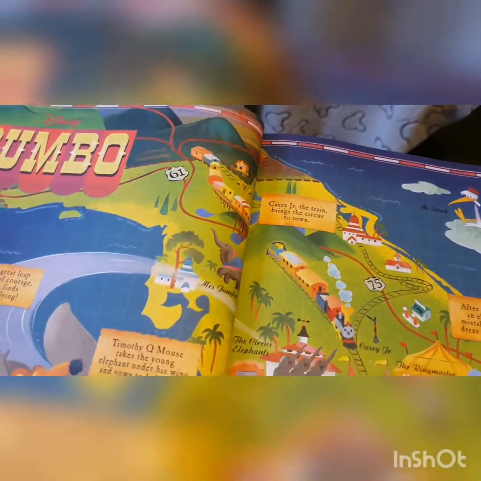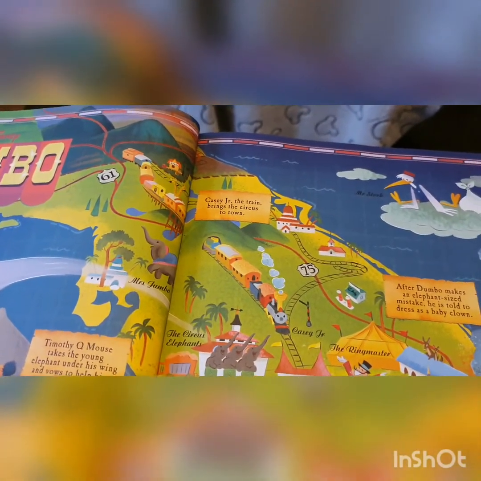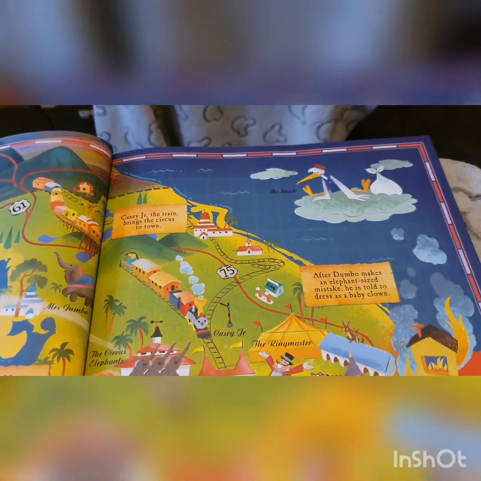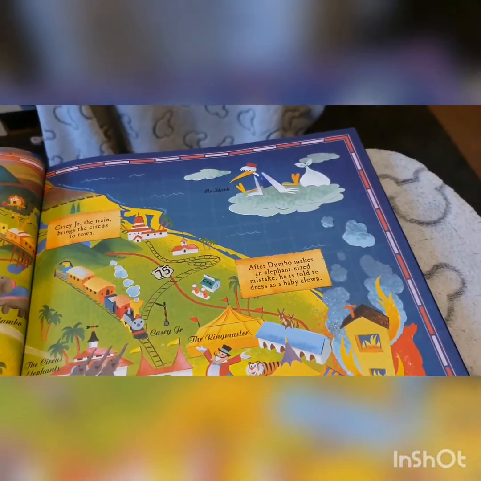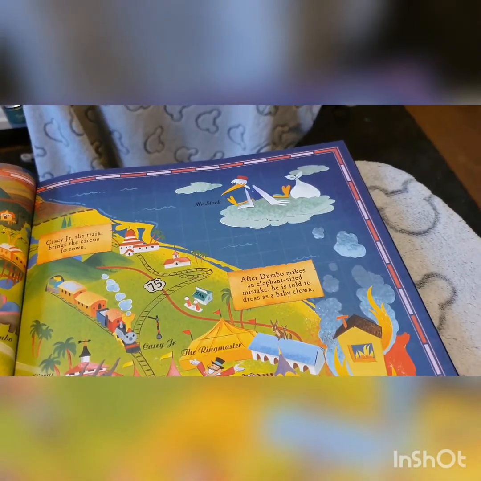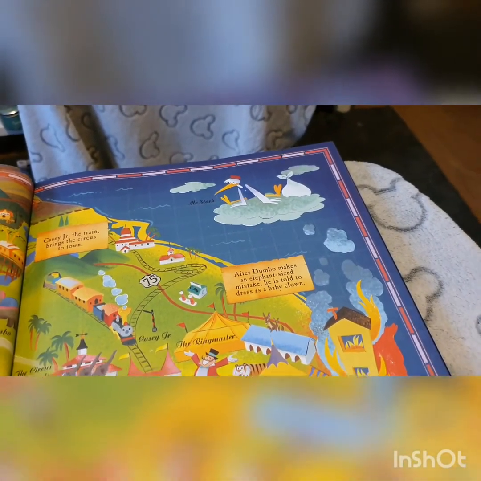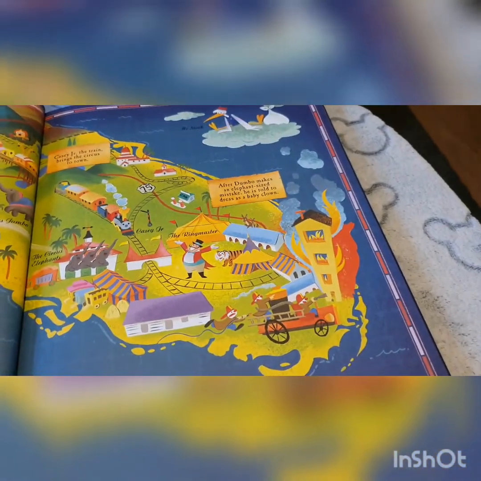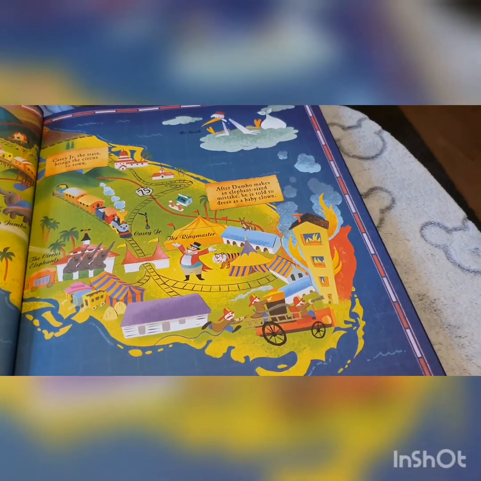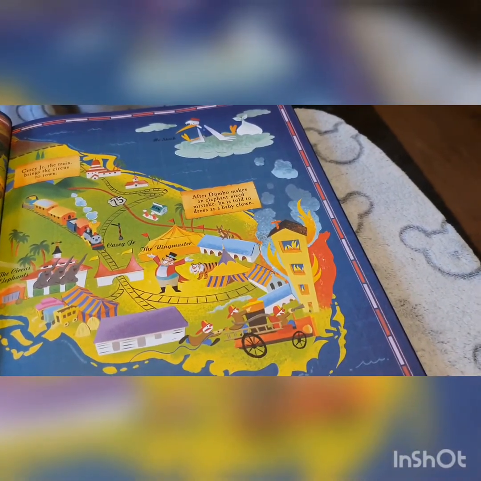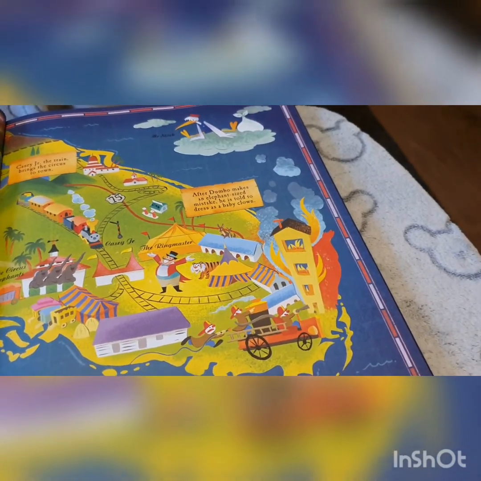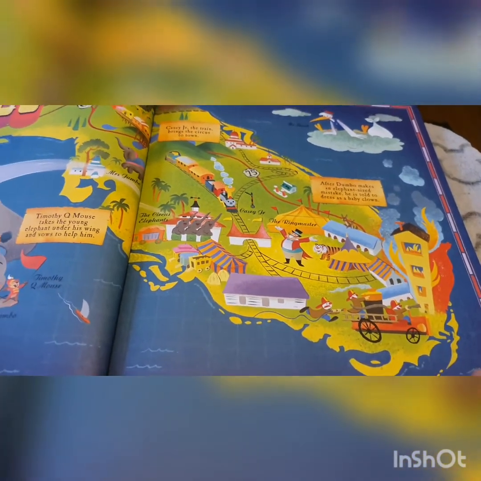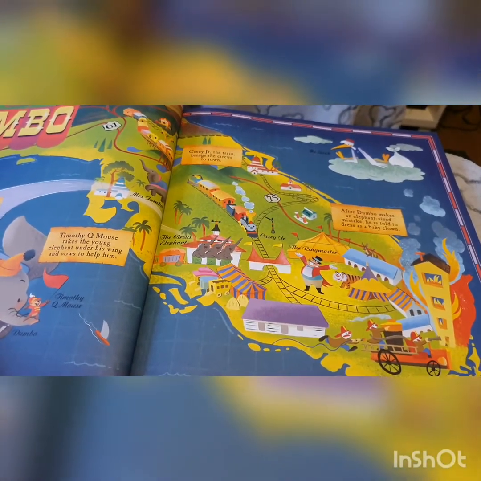And as we go further down the Florida state, we can see Route 61 and Route 75. And it says, after Dumbo makes an elephant-sized mistake, he is told to dress as a baby clown. So as we see in that famous scene with the circus where the clowns come in trying to put out the fire, you can see the circus there at the bottom, and we can see all the circus animals, and we can see the circus elephants.